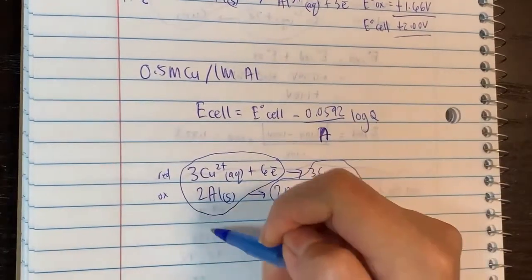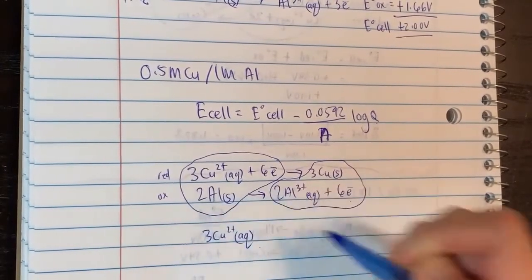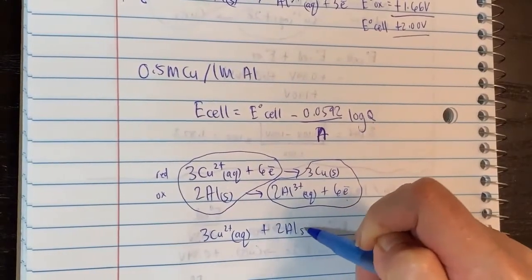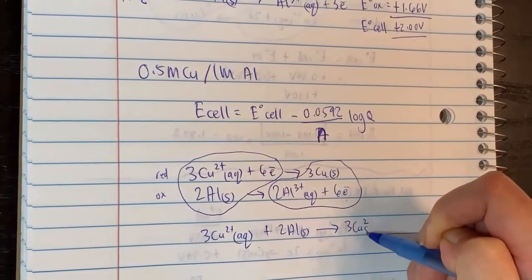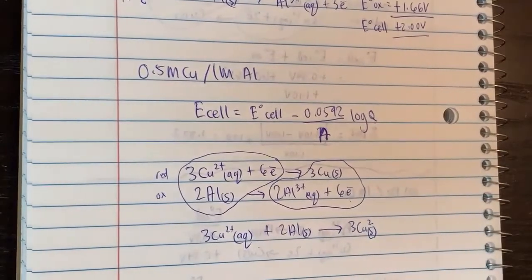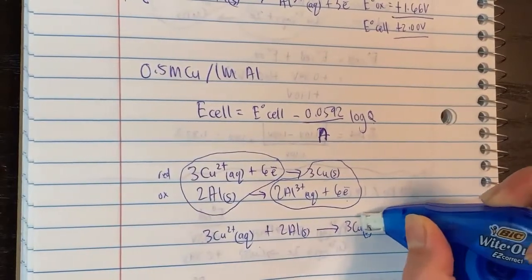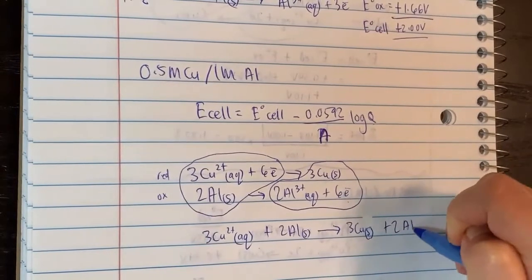My overall reaction is 3 Cu2+ plus 2 aluminum solid goes to 3 copper solid plus 2 aluminum 3+. You don't have to write electrons because they cancel off.